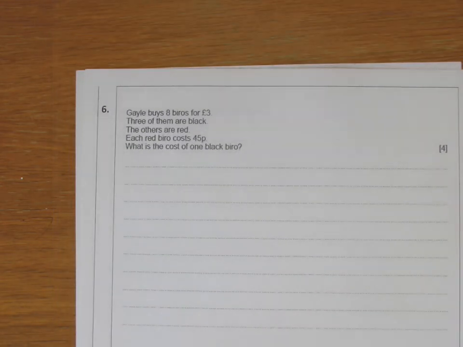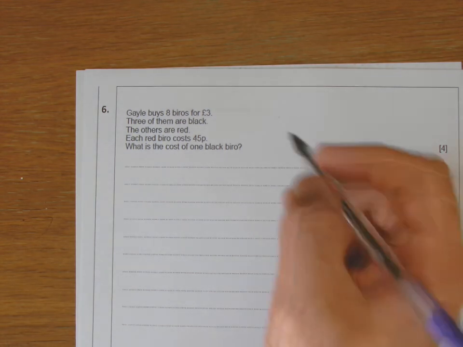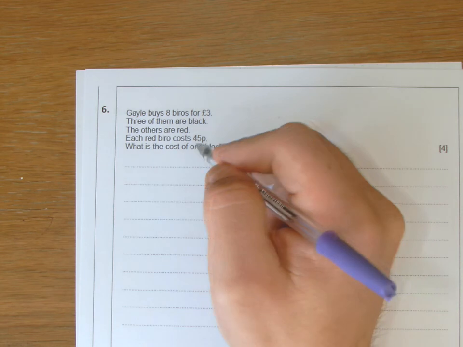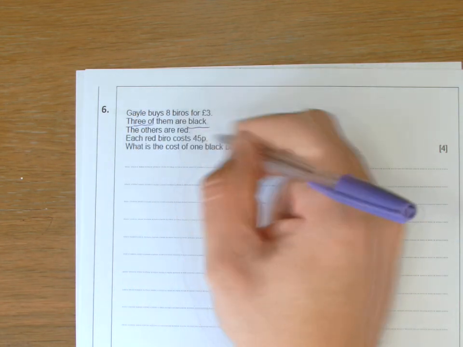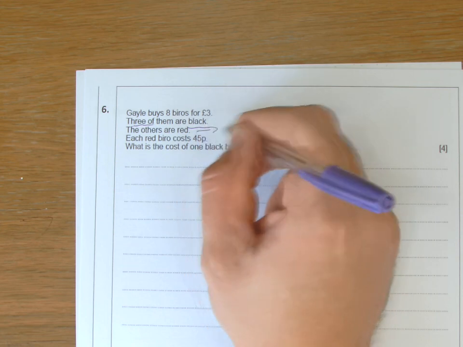Question 6, it says Gail buys 8 biros for £3. 3 of them are black, the others are red. Each red biro costs 45 pence. What is the cost of 1 black biro? Well, here the others are red. If 3 of them are black and there's 8 biros in total, that means she's bought 5 red.